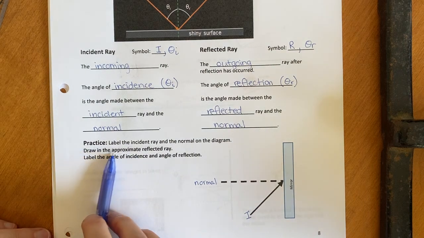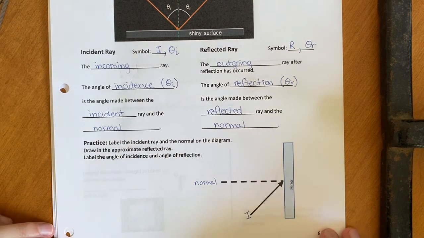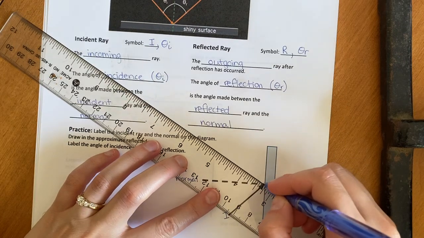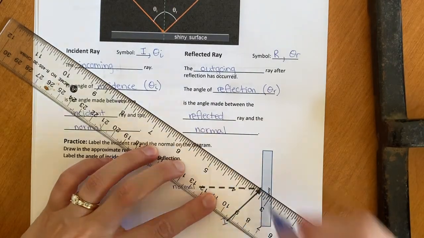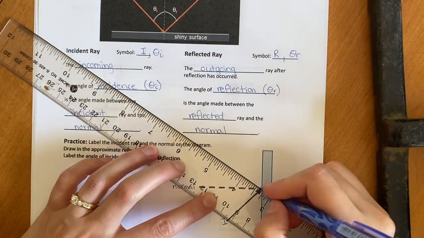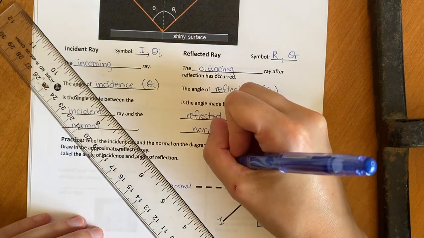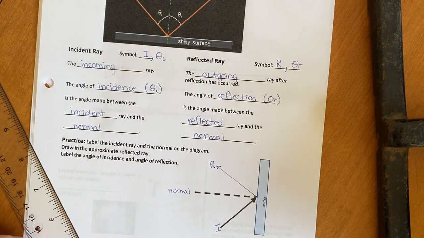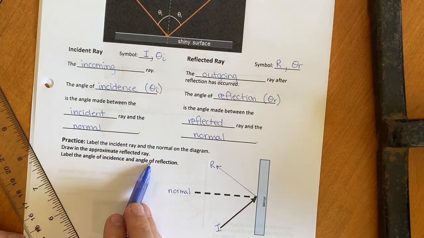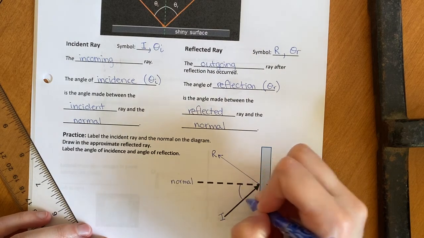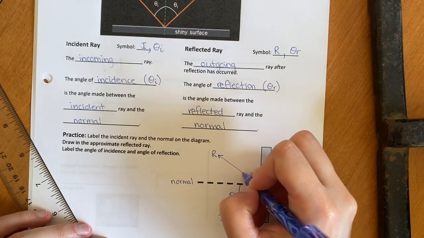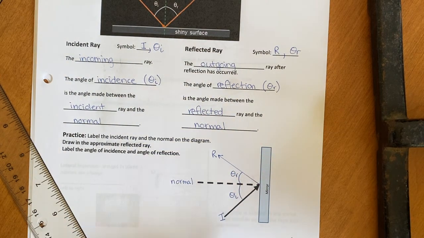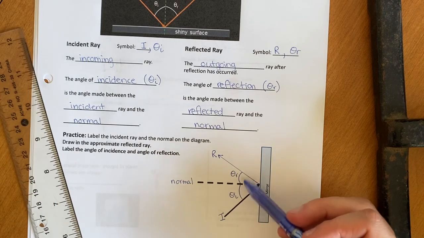Draw in the approximate reflected ray, so where you think roughly it would go. You don't have to measure with a protractor. Just give an estimate. And remember, if it's a ray, it needs to have an arrow on it. Label that R for our reflected ray. Label the angle of incidence and the angle of reflection. So here we'll label this as theta i, and here we'll label this as theta r. Now this isn't a perfect diagram because those don't look the same, but ideally they should be about the same.